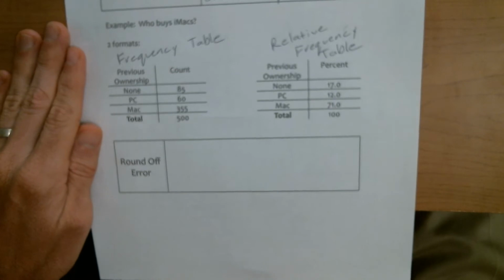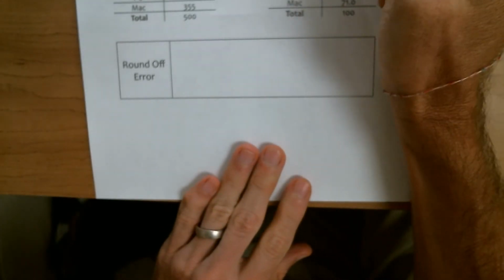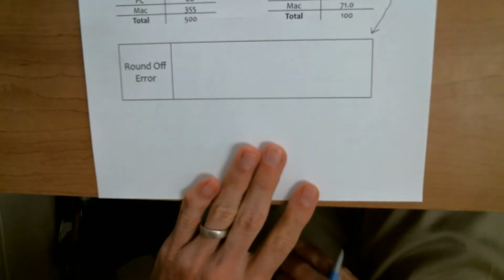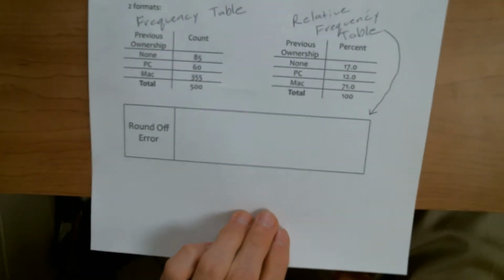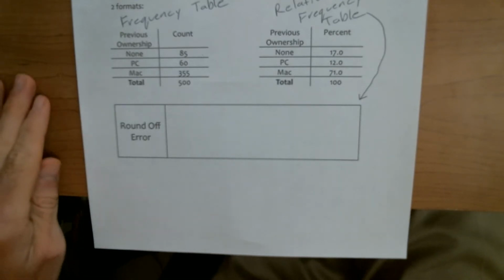Round-off error is something that might pop up when you're making a relative frequency table. When you round multiple times, your percents might not always add up to exactly 100%. That's fine. It's just an accepted part of doing these, and you don't have to manually correct it.